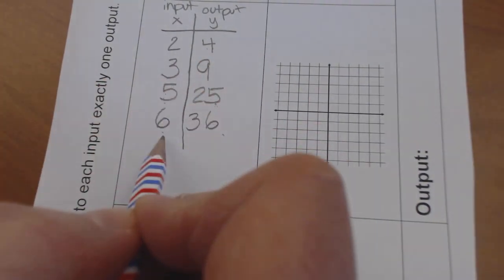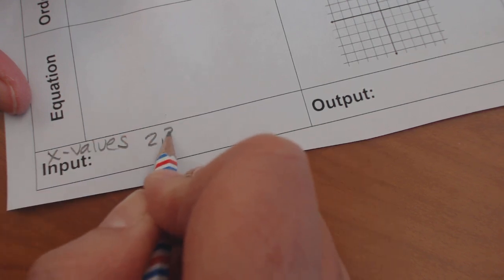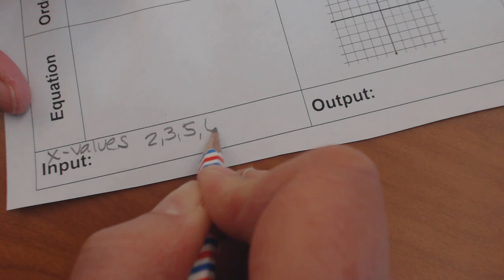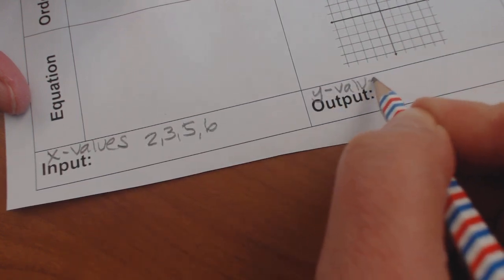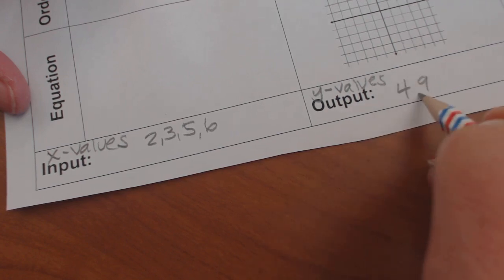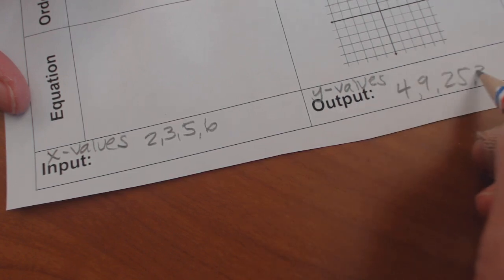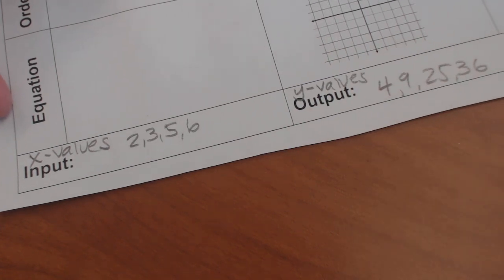So the input here are the x values. So go to your input and let's write x values. And for our example, our x values are 2, 3, 5, and 6. Our output values, which is our y values, so let's put y values. For our example, it's 4, 9, 25, and 36. So there's our input and our output.